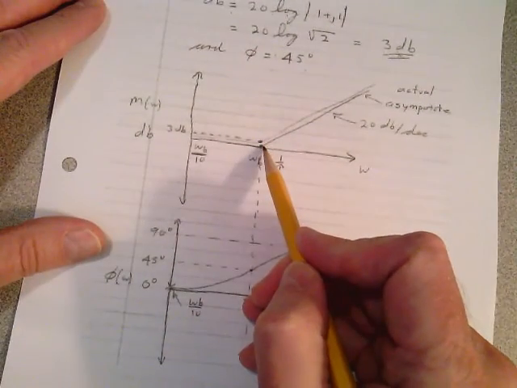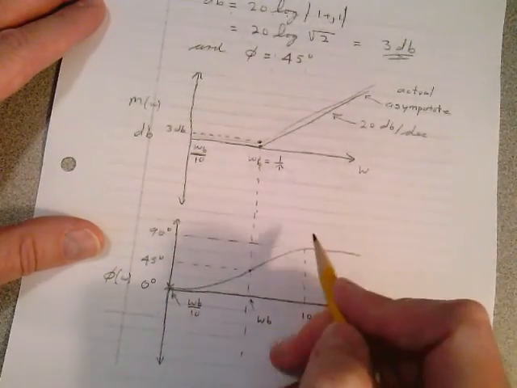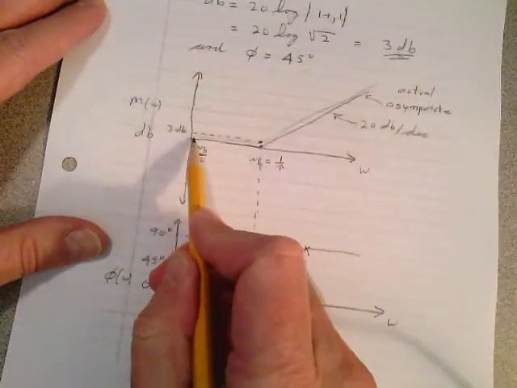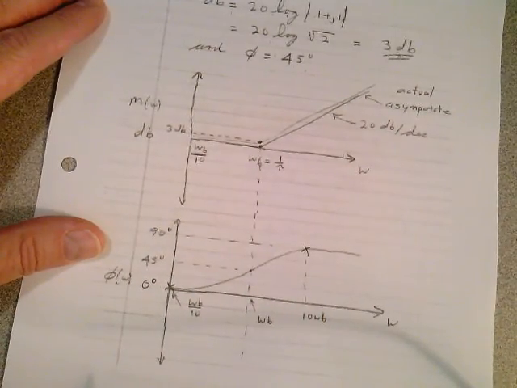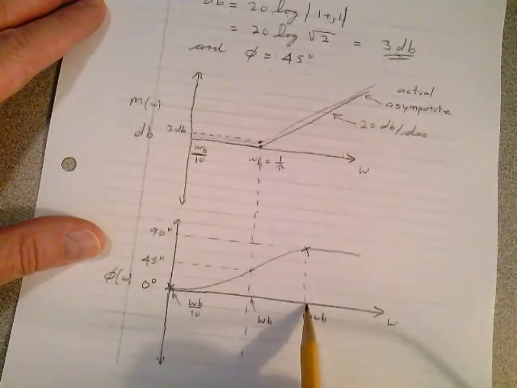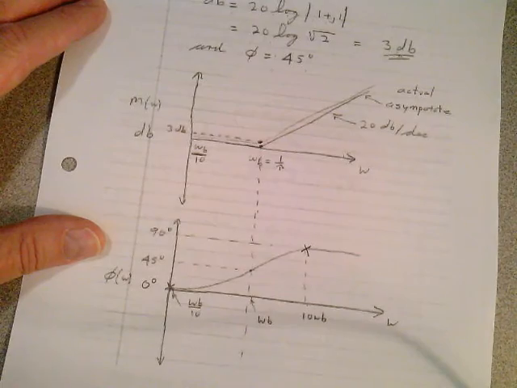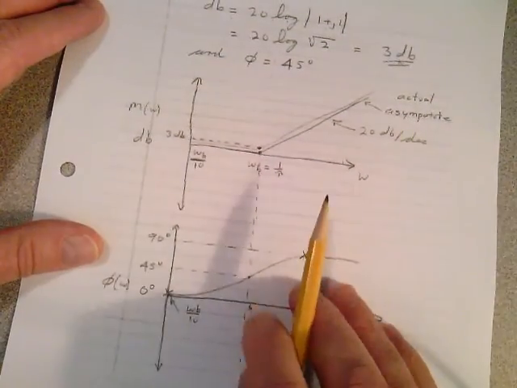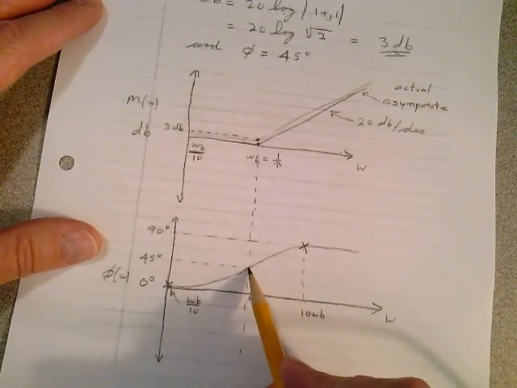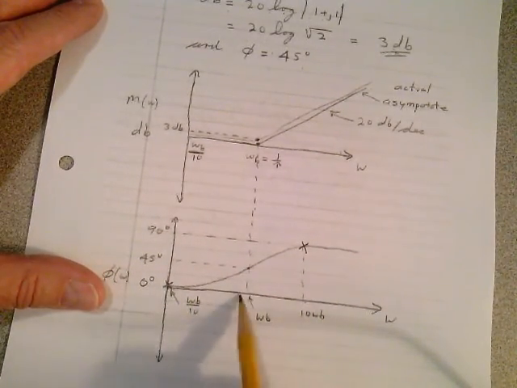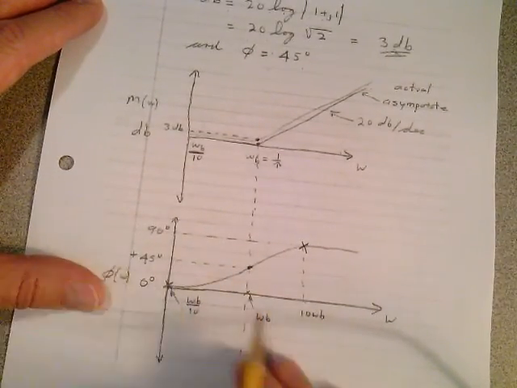When you're much, much greater than that break frequency up in here, the angle is going to be 90 degrees, for every single 0 of that form, tau s plus 1. In between, when you're right at the break frequency, you're going to be at plus 45 degrees.